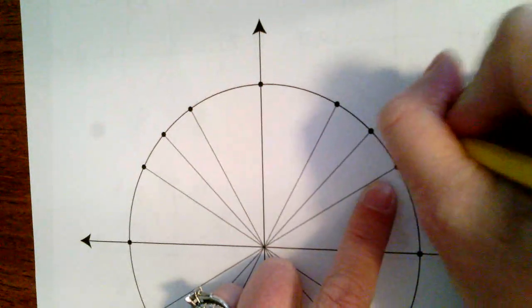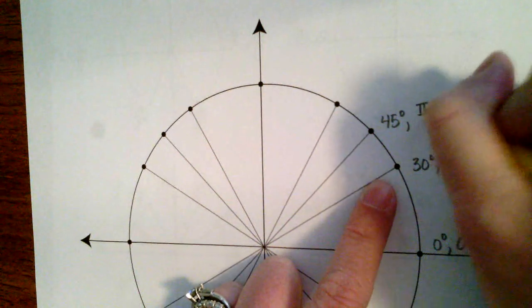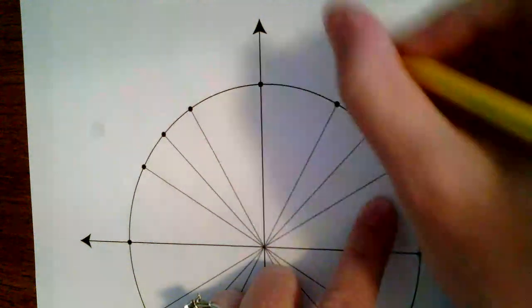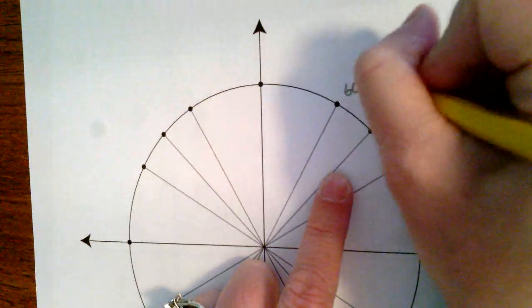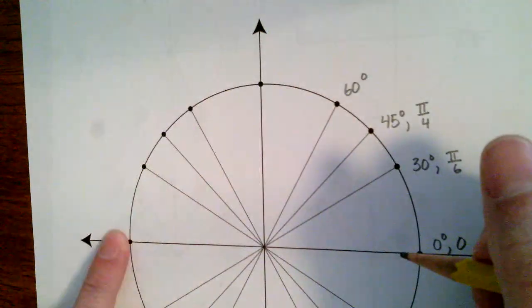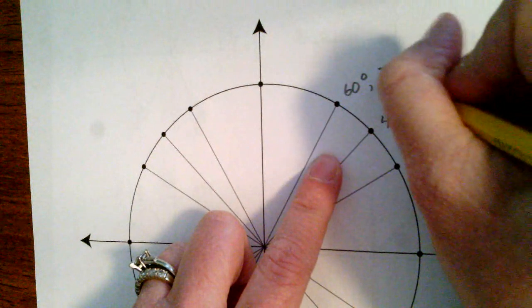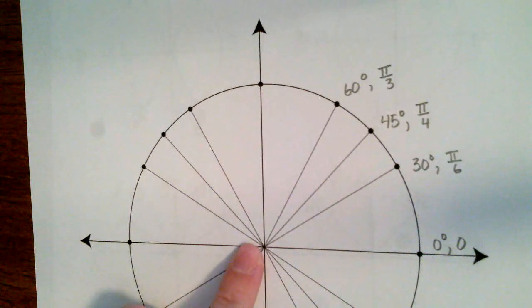Next, we have 45 degrees and pi over 4. Then we have 60 degrees. Okay, again, a third of the 180 degrees, or a third of our pi radians.